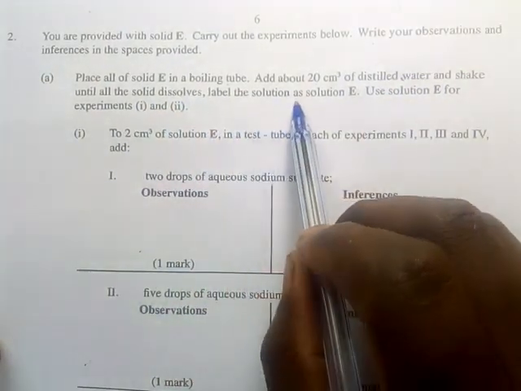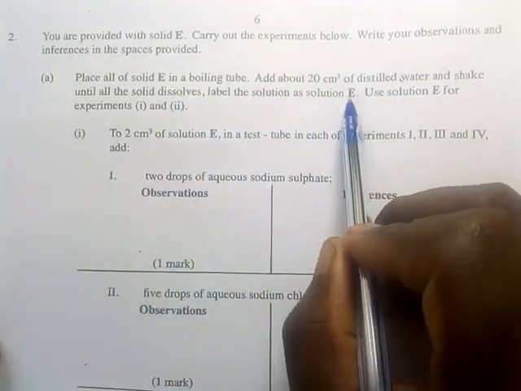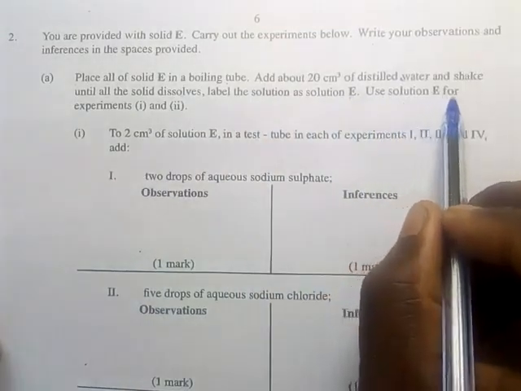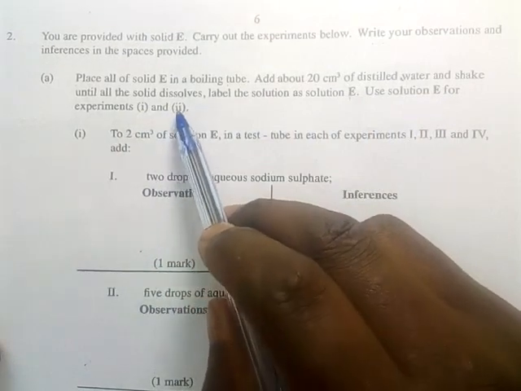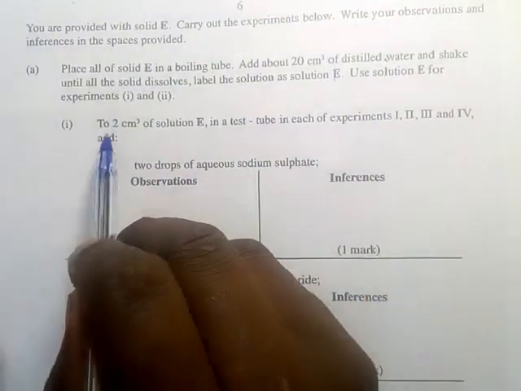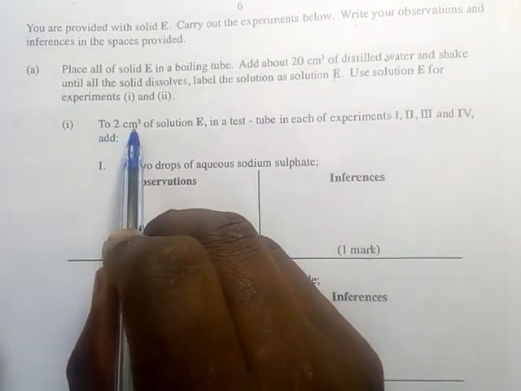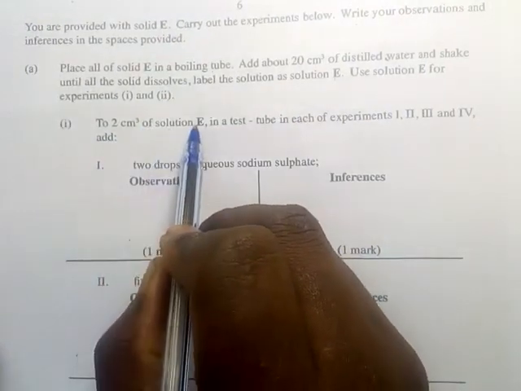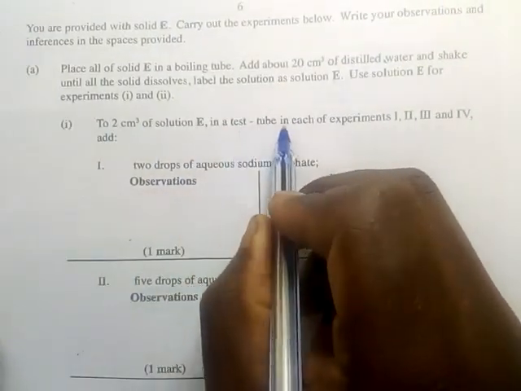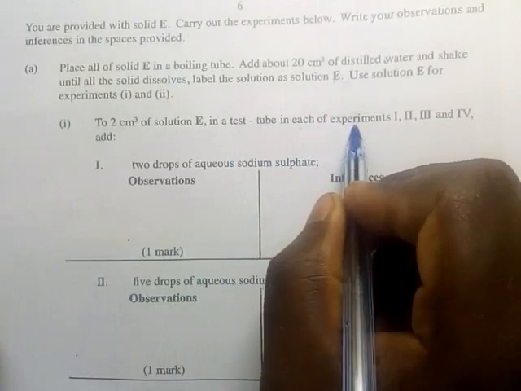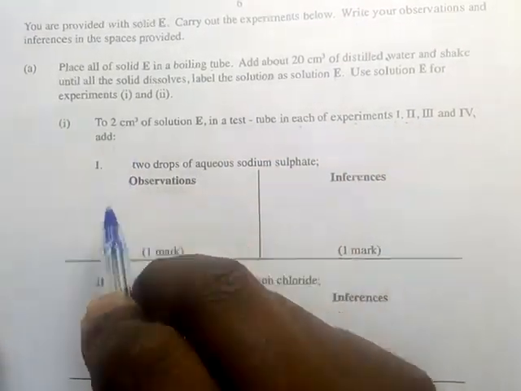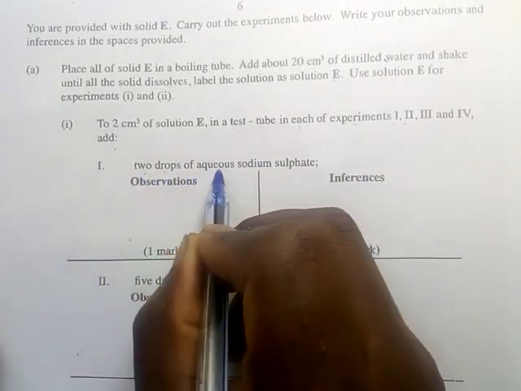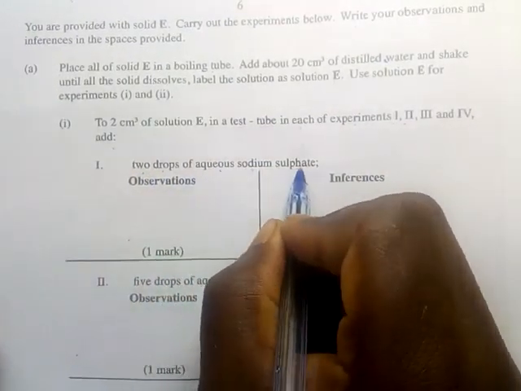Label the solution as solution E. Use solution E for the experiments Roman 1 to Roman 2. So Roman 1, 2 centimeters cube of solution E in a test tube. In each of the experiments Roman 1 to Roman 4, add 2 drops of aqueous sodium sulfate.